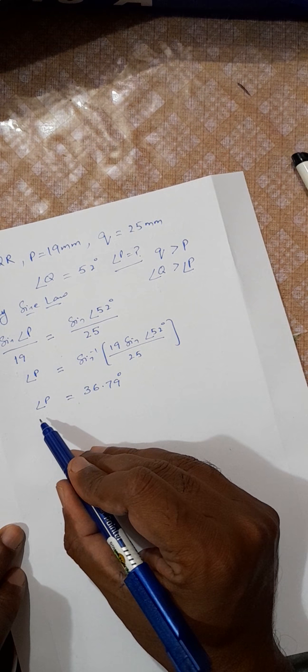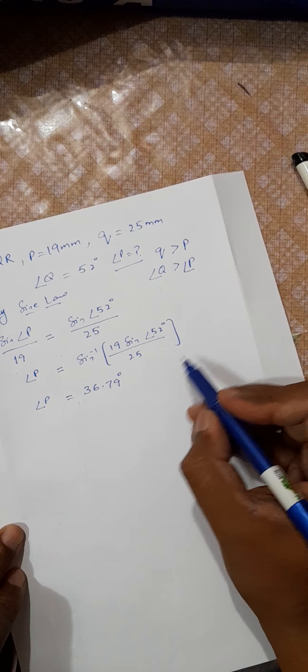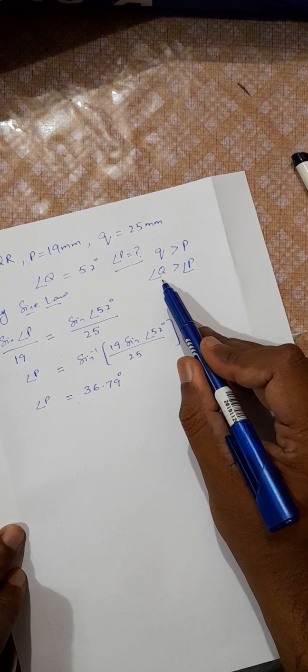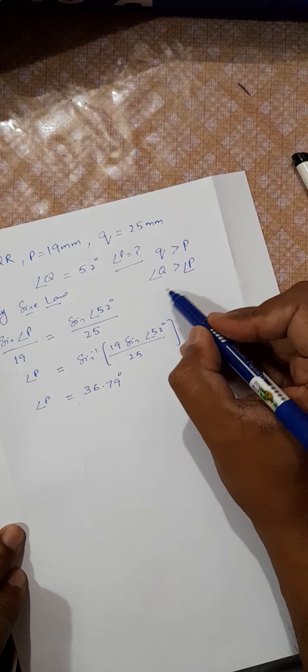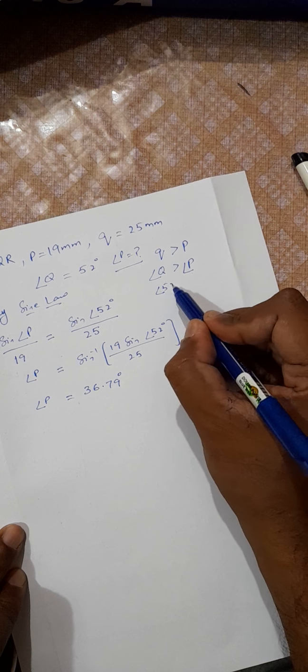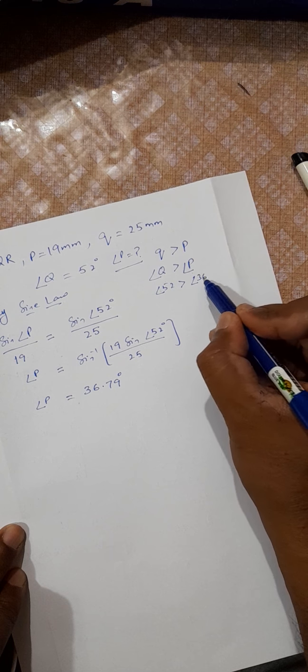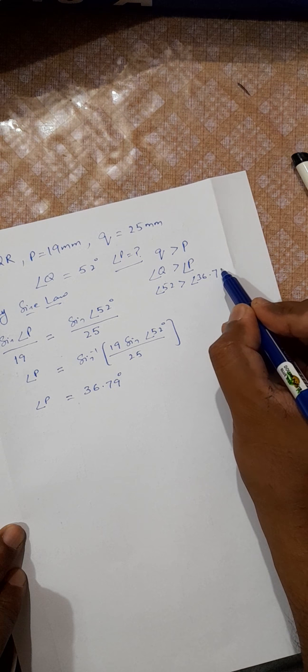So now you can see that side Q is greater than side P, and angle Q is 52, which is greater than angle 36.79.